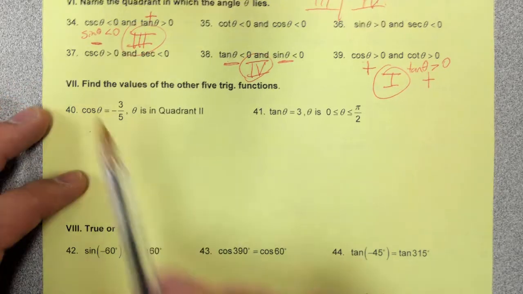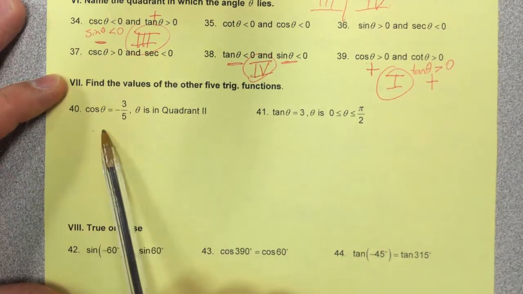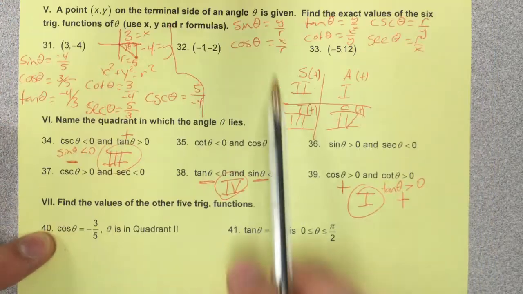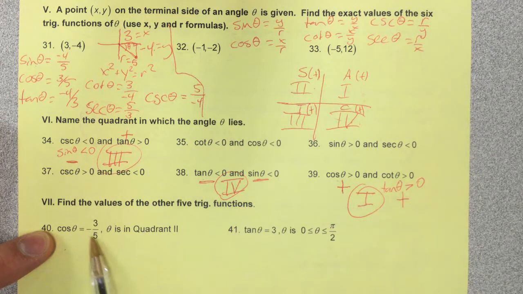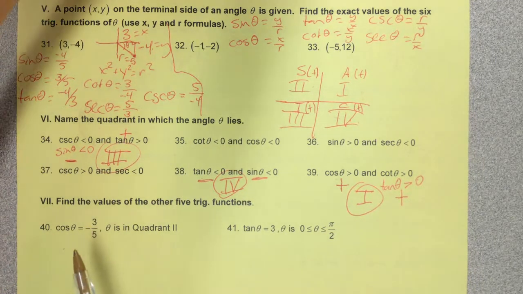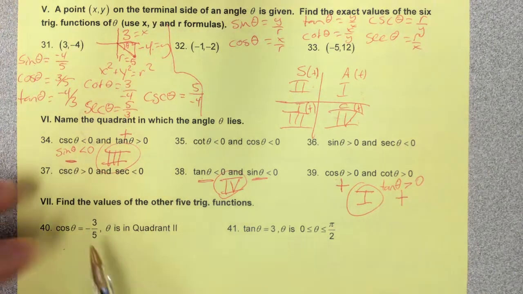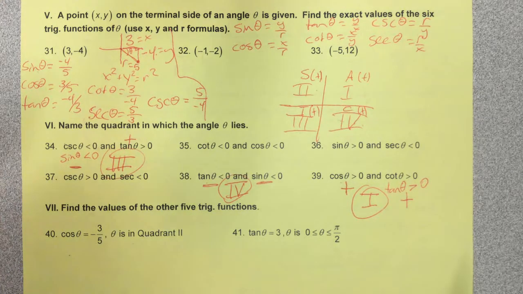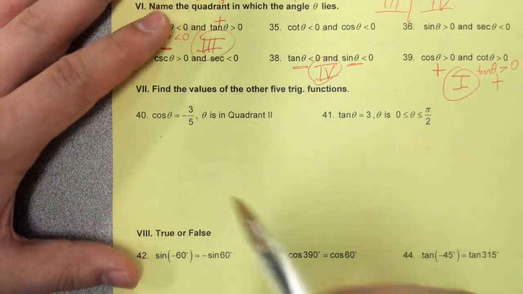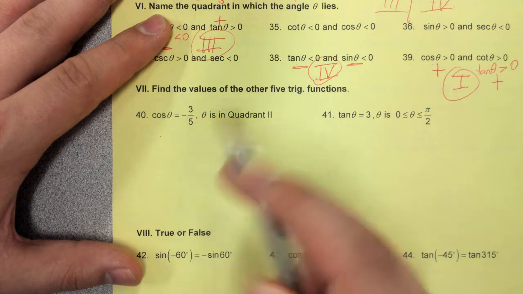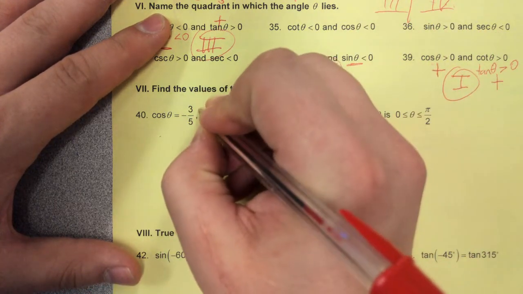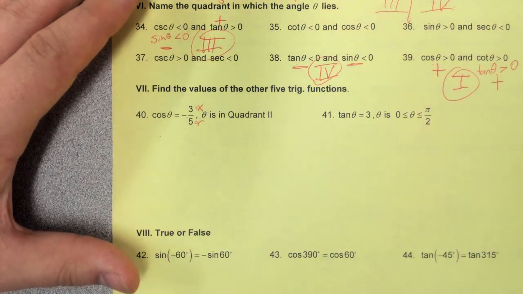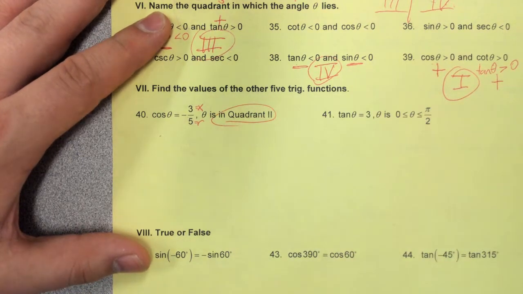Okay. Section 7. This one, find the values of the other 5 trig functions. So this is just like what we did up here, except that now we're given one of the trig functions instead, and then we actually have to extrapolate from there. So cosine of theta is negative 3 over 5. So really what this is saying is that x is equal to negative 3 and r is equal to 5. The other key feature here is they say that it's in quadrant 2.